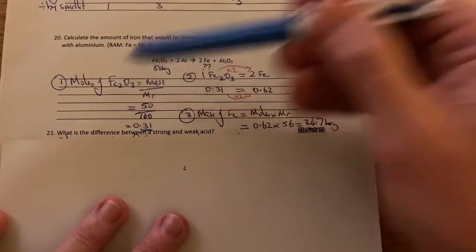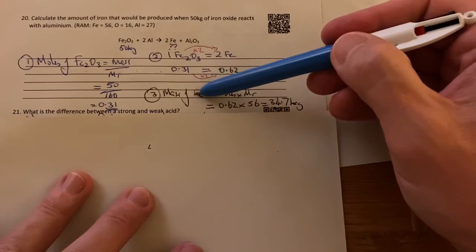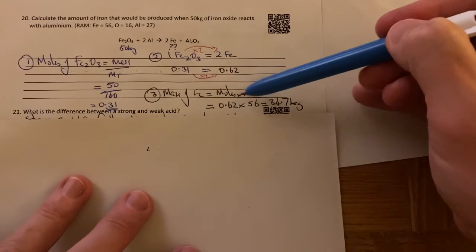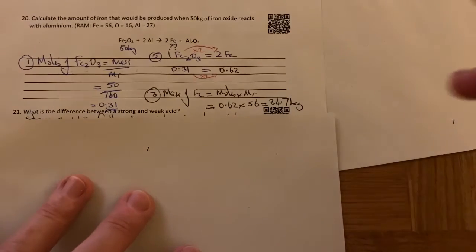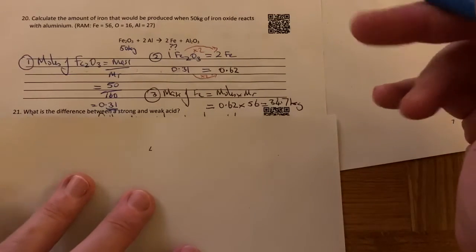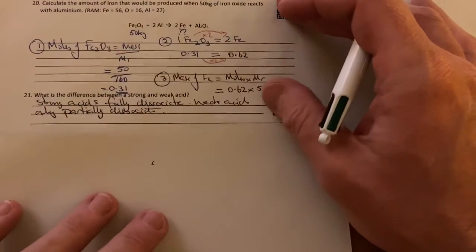And then I reuse my triangle, but in the other way around. So I now have the number of moles, I've got to find the mass. So the mass is the moles times MR. We work this out and we get an answer of 34.7. Remember, this is kilograms, so it's going to be 34.7 kilograms.